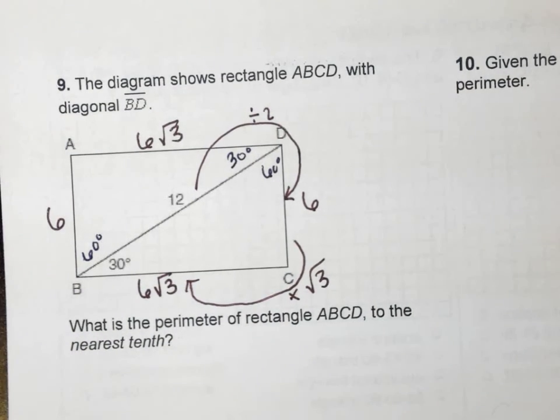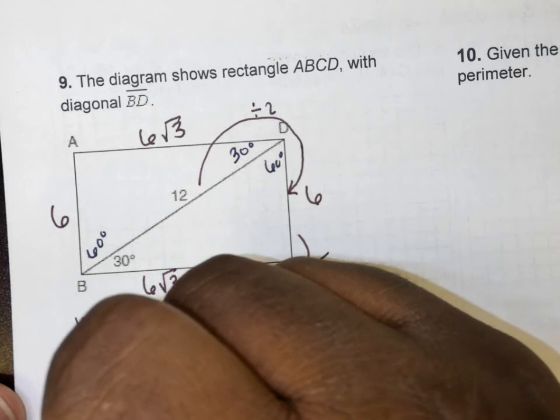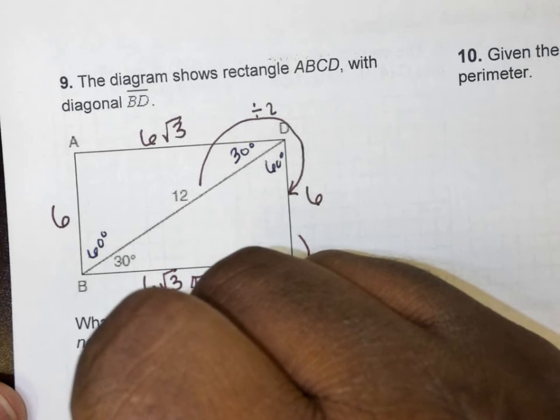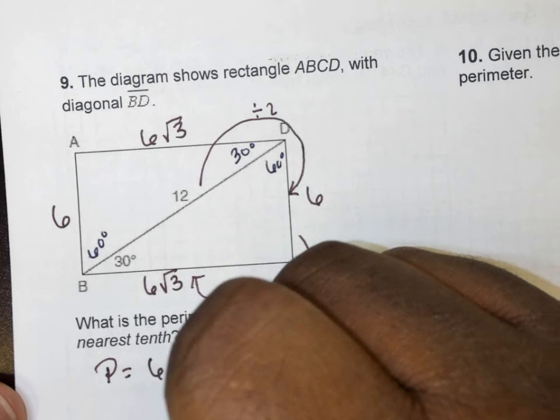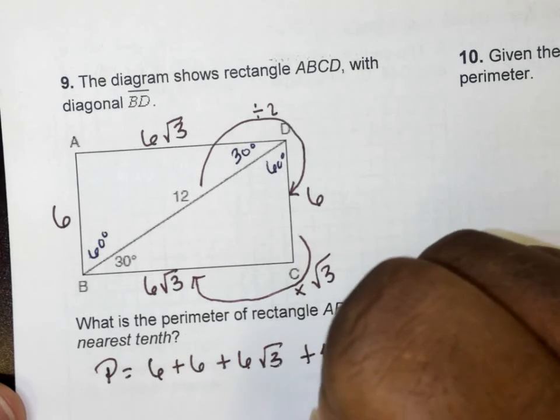If that's the case, they want to know the perimeter of the rectangle. This is where a lot of y'all started messing up at. First, they said you could give your answer to the nearest 10, so you can't give a decimal on this one. But I'm going to give you it in simplest radical form first, just so you can see it that way, and then we'll convert it to a decimal. Simplest radical form would be this: perimeter equals 6 plus 6 plus 6 square root of 3 plus 6 square root of 3.